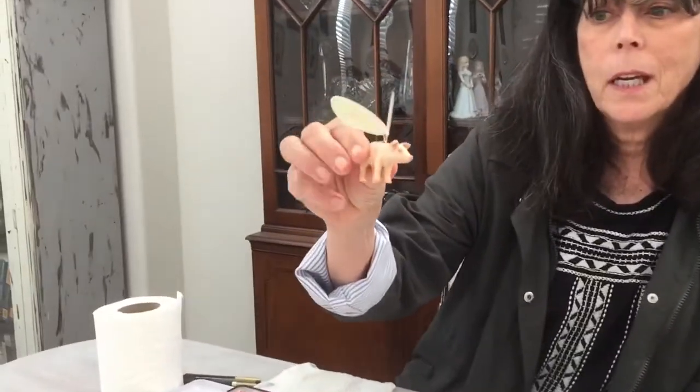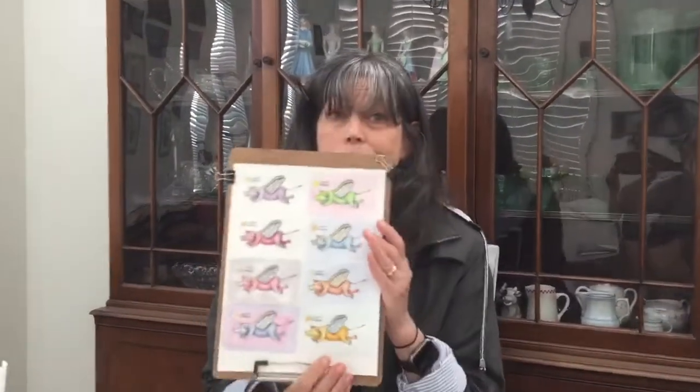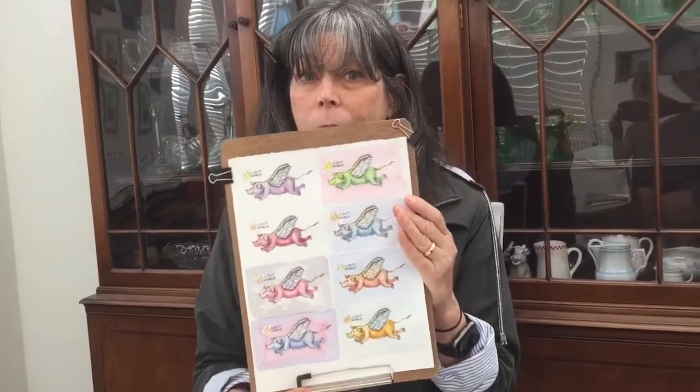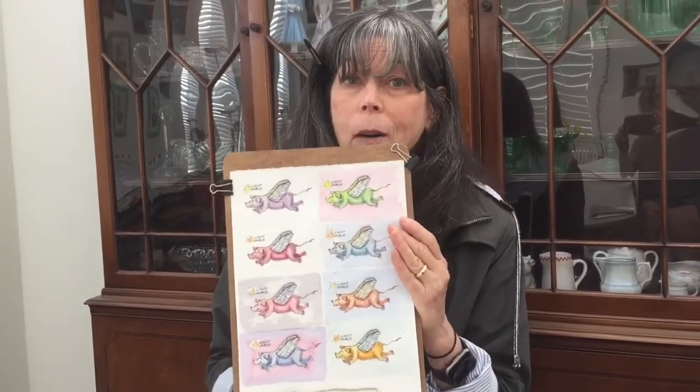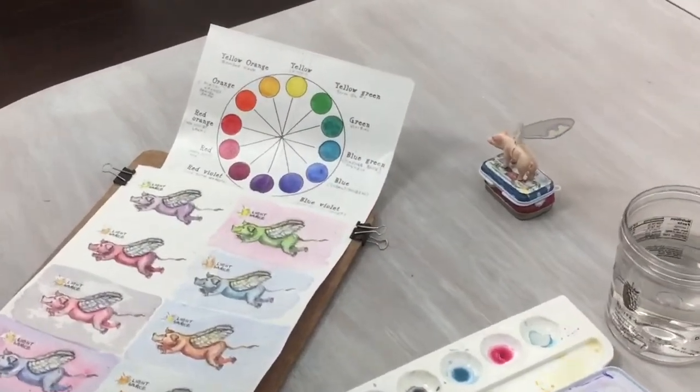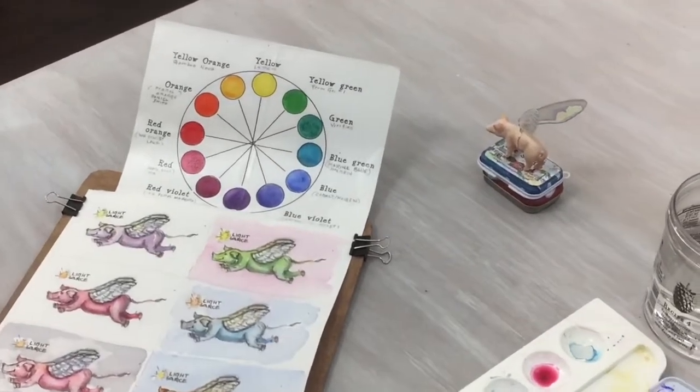Today I am going to talk about how to choose and paint your backgrounds with watercolor. So I prepared some examples of this flying pig that has come to pose for me in the art studio. And as you can see, I've chosen different colors, and I'll explain to you how I made my color choices. I used the color wheel to make my choices for the backgrounds.